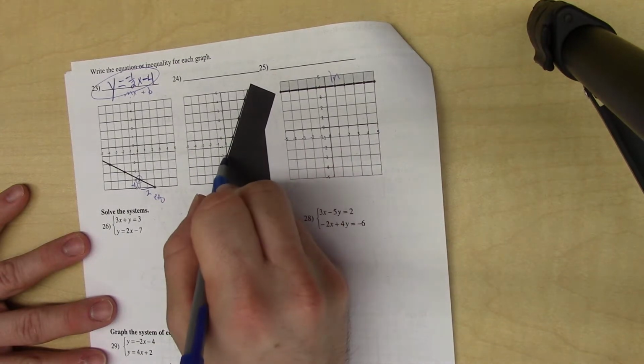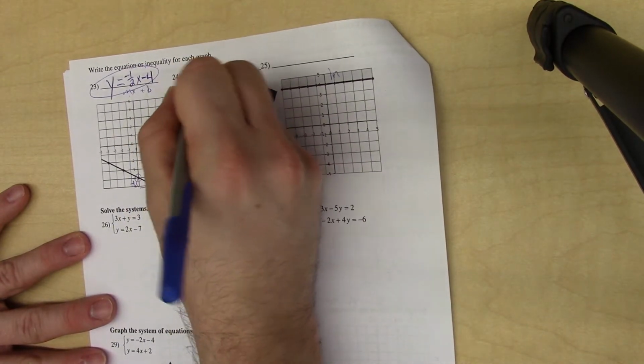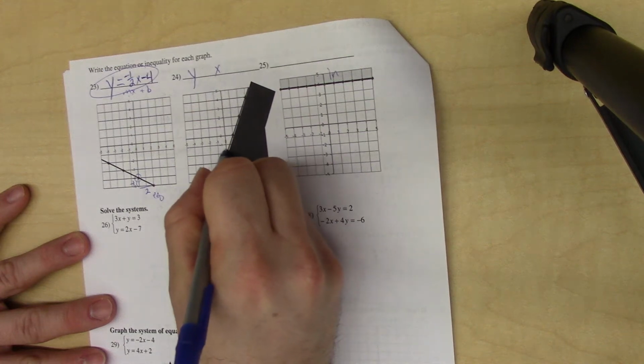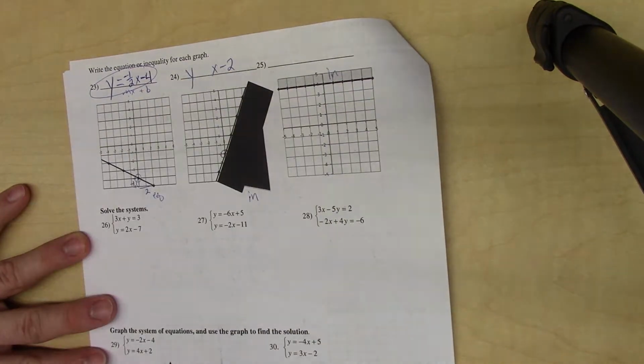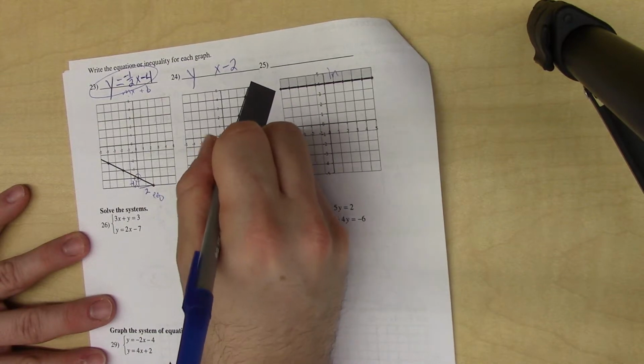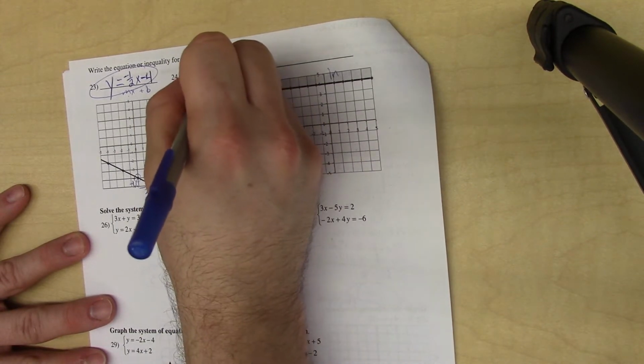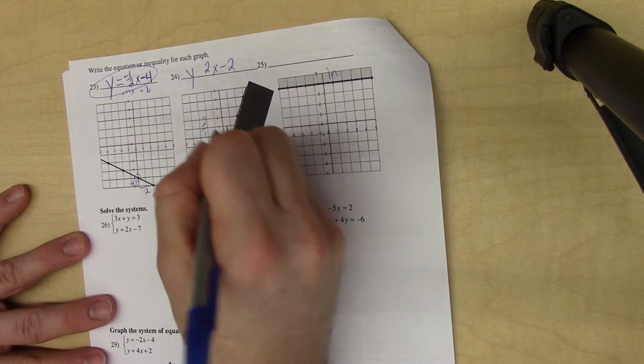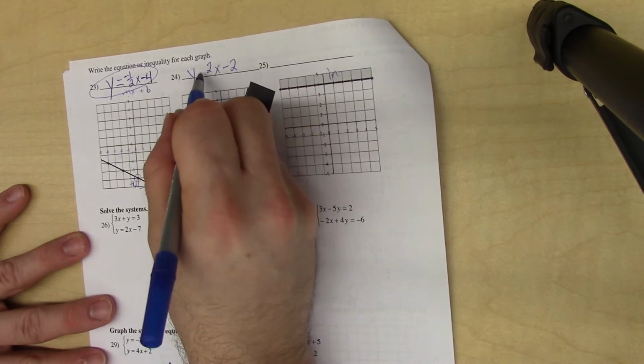Similarly, on the next one, this is an inequality, so I'm going to put a y here, I'm going to put x here, I'm going to put my y-intercept, which is negative 2. Check out my slope is up 2 and over 1. Up 2 over 1 is otherwise known as just 2, right? 2 over 1 equals 2. Now I got to figure out my sign.